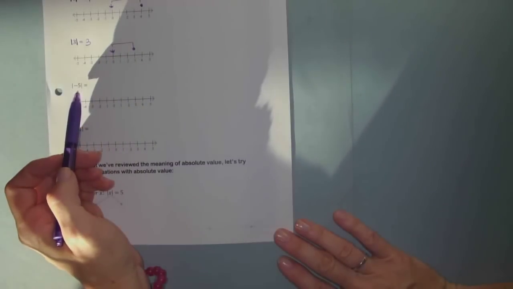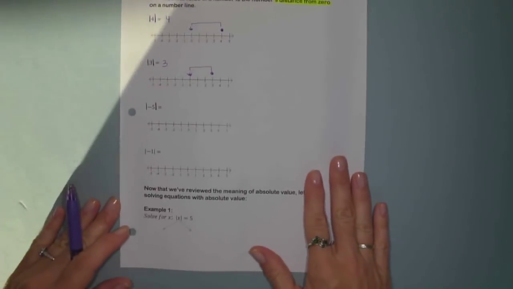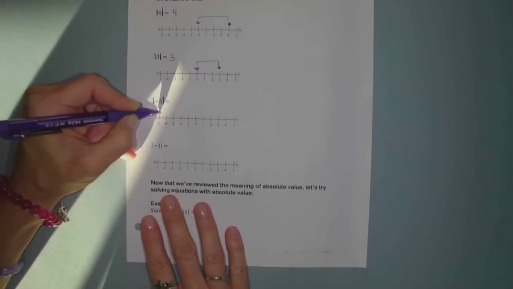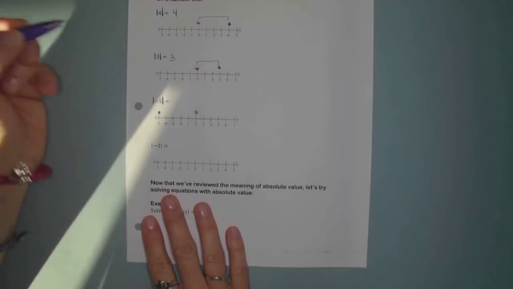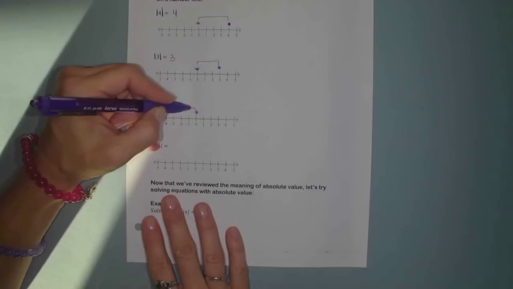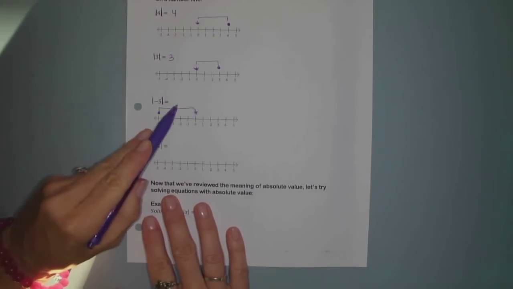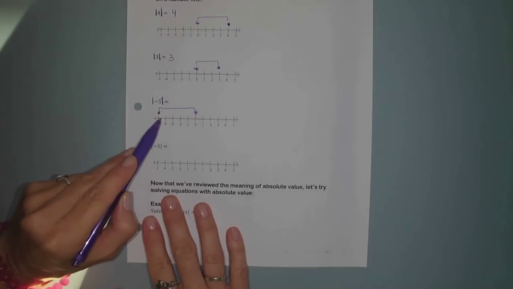The absolute value of -5. Okay, so we earmark -5 on the number line right over here. Let's see if I can kill this shadow a little bit. So we come over to -5. Okay, put our X marks the spot on 0. Let's measure that distance. Boom. Okay, so how far away is that? Well, it's 5 units away.